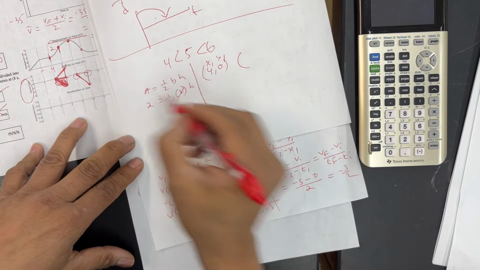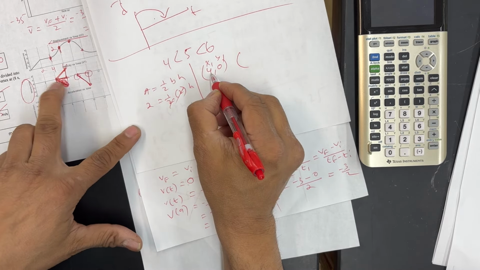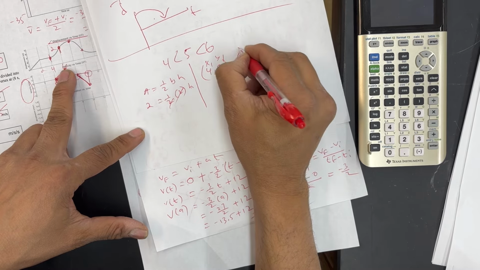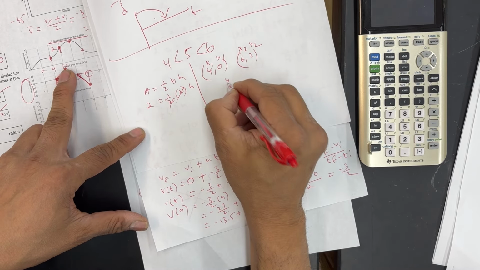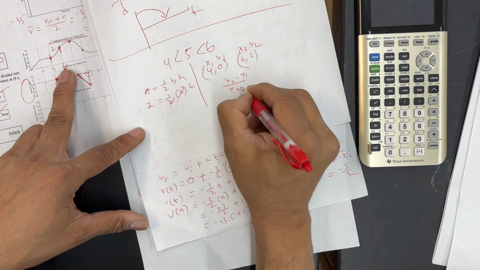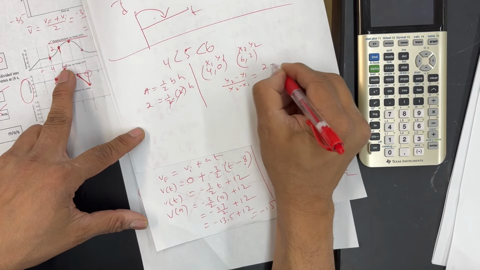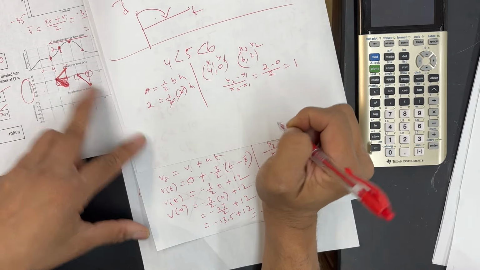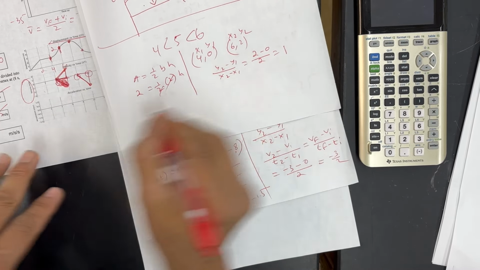So this is why this is positive. So 4 comma 0, and this is 6 comma 2. So this is x2, y2. So y2 minus y1 over x2 minus x1. This is 2 minus 0, and 6 minus 4 is 2. So this is 1. Acceleration is 1. Okay, great.